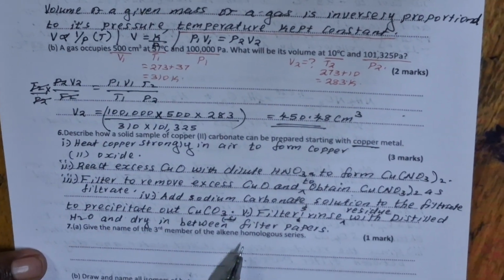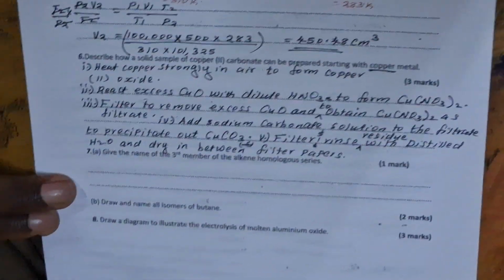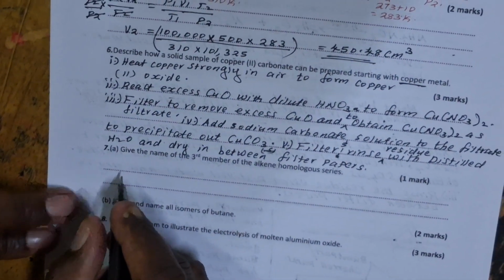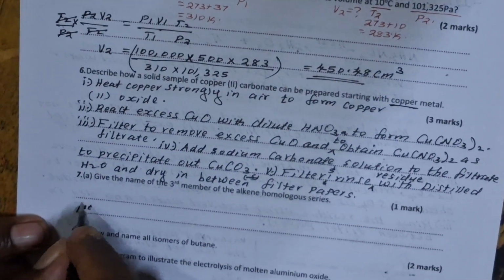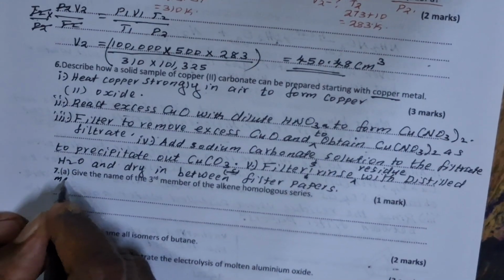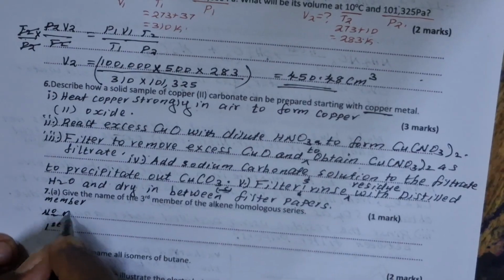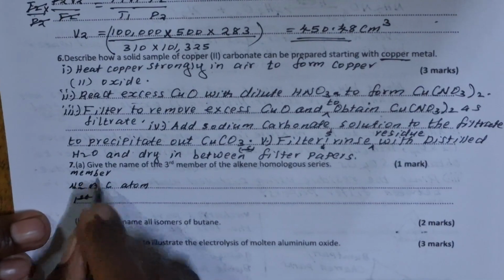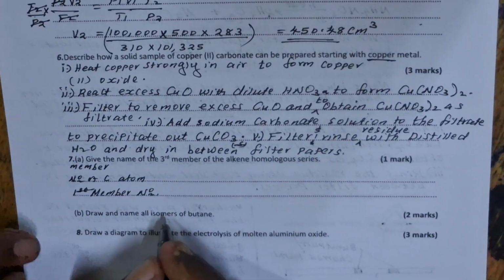Give the name of the third member of the alkene series. So I want us to note the following: the first member of the alkene series is ethene. The first member has 2 carbon atoms. We can have a table here with member number, number of carbon atoms, and member name, so that you can have it cleanly.